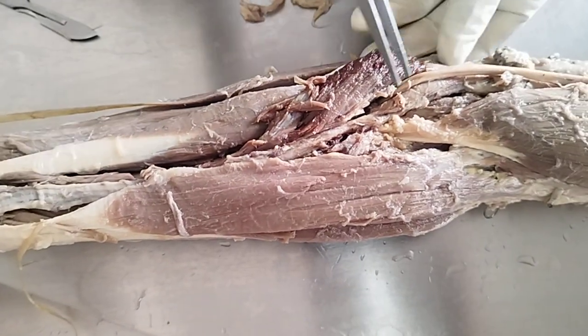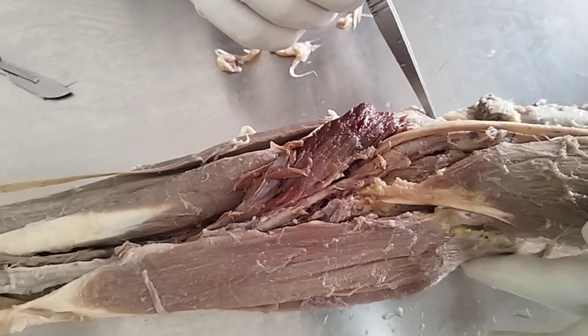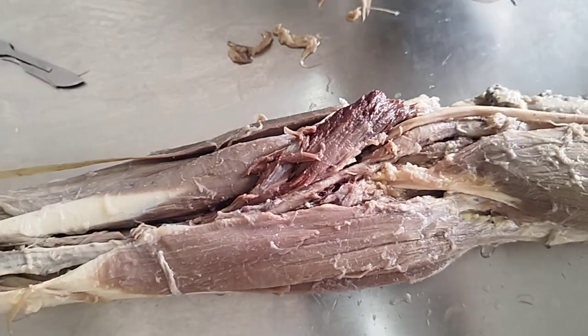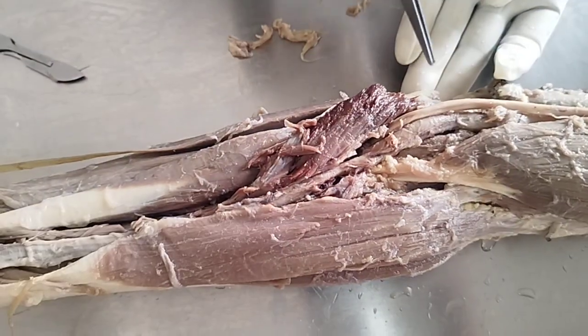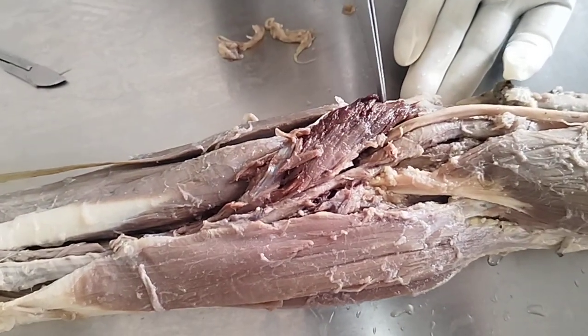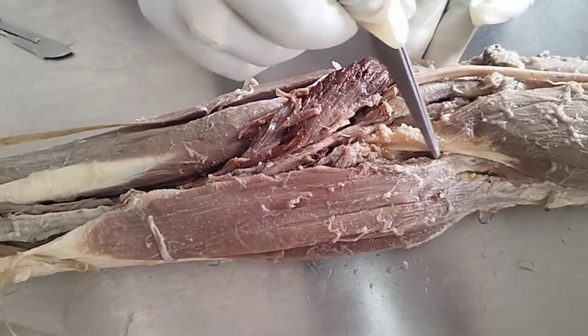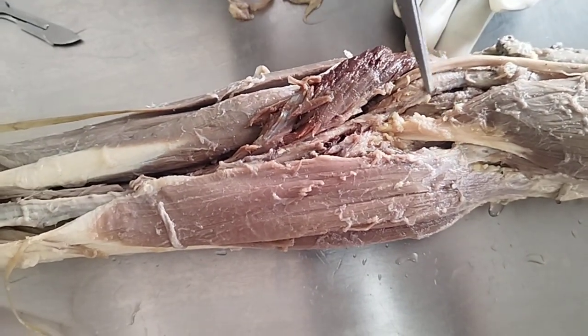Next here, medial epicondyle and lateral epicondyle. If you make one horizontal line, this is called the base of the cubital fossa. Medially the pronator teres, laterally the brachioradialis muscle. So this triangular area is known as the cubital fossa.